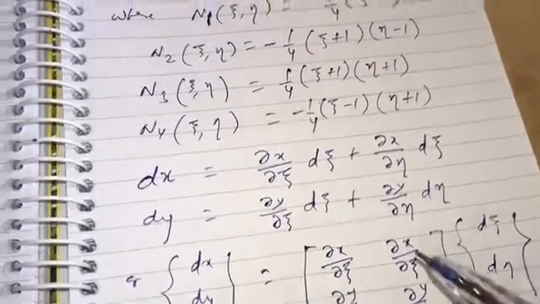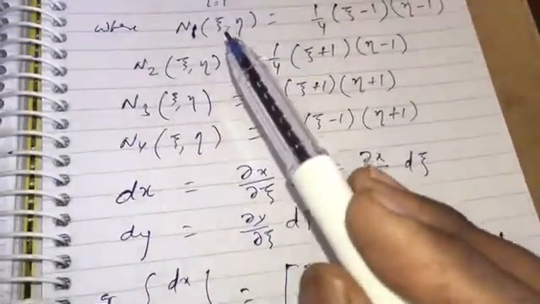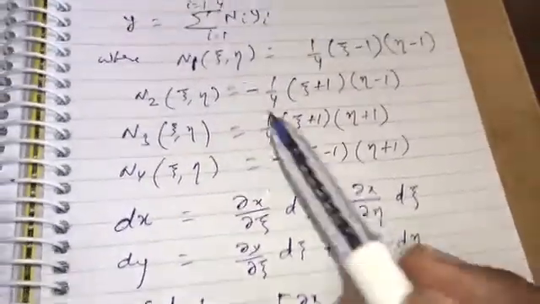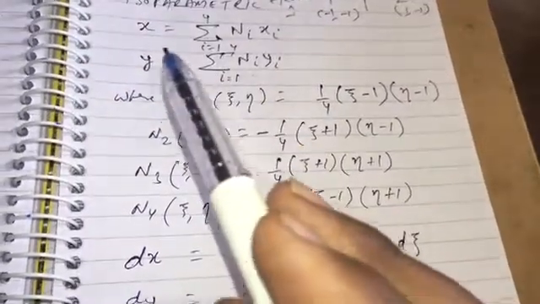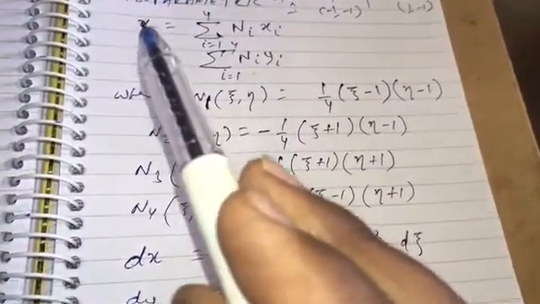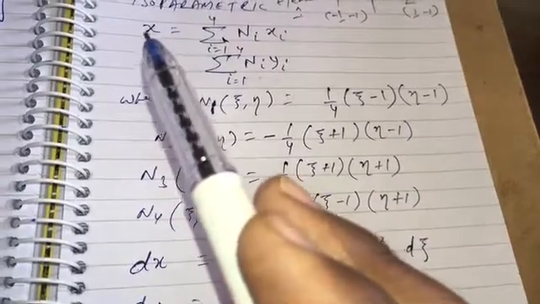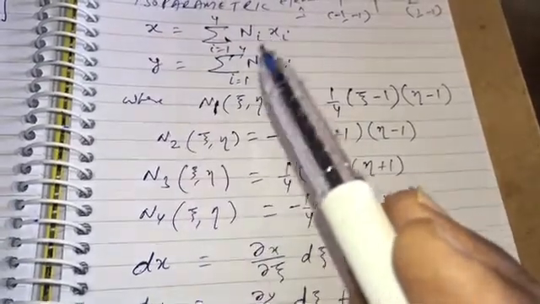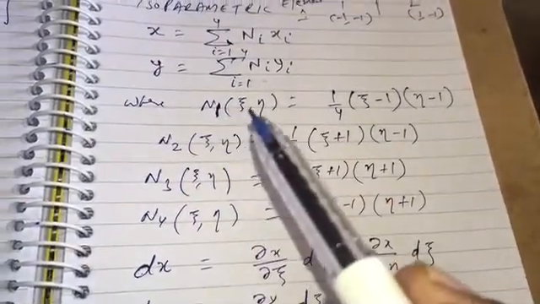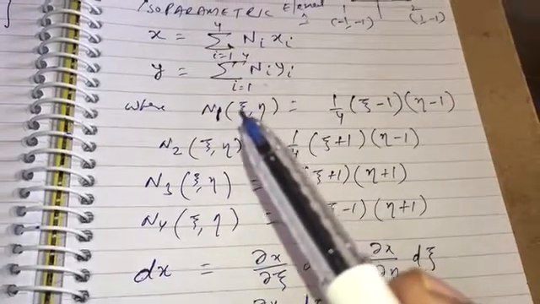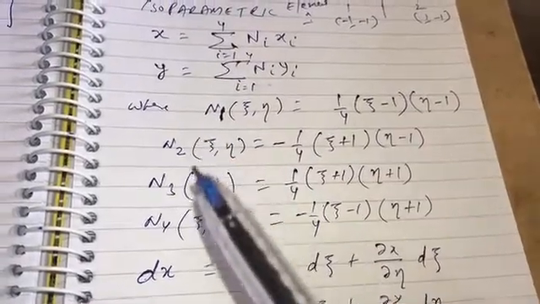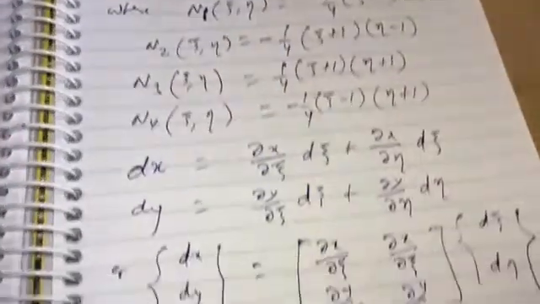We can actually find the Jacobian matrix from here. If we differentiate x with respect to xi, this expression is differentiated with respect to xi, and similarly for the others. So this is how we can find it, right?